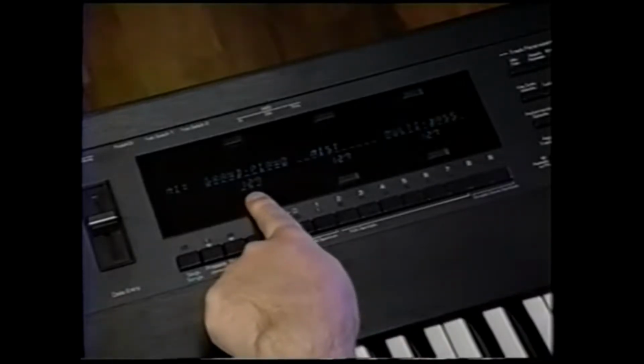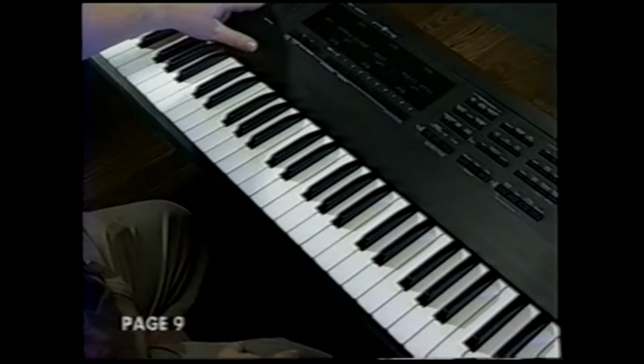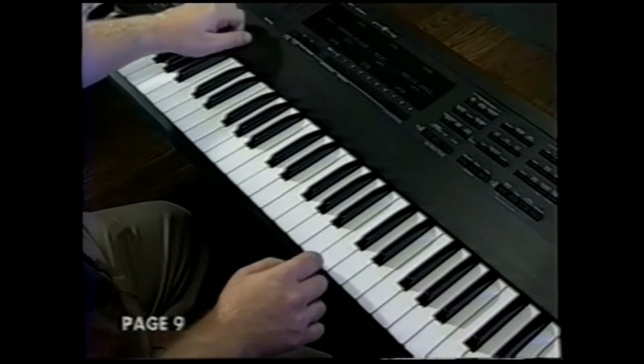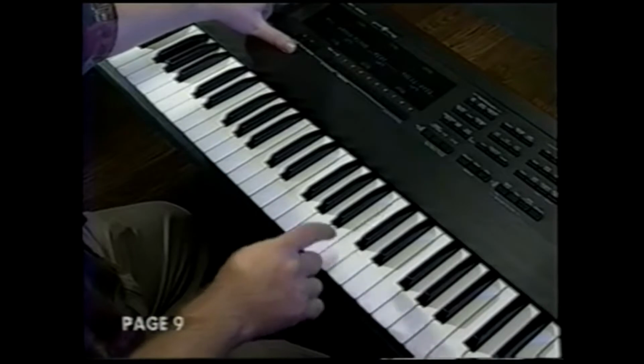Press the soft button underneath grand piano. The number is underlined. Use the data entry slider and/or the up-down arrow buttons to change the value to 108. You can hear the volume changes as you play the keyboard.